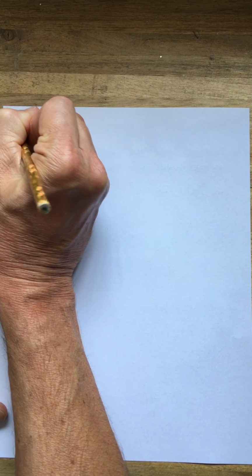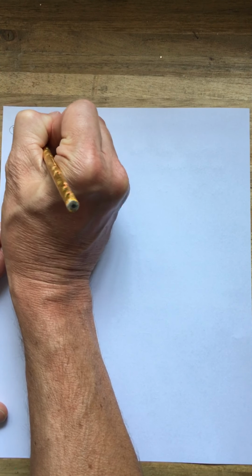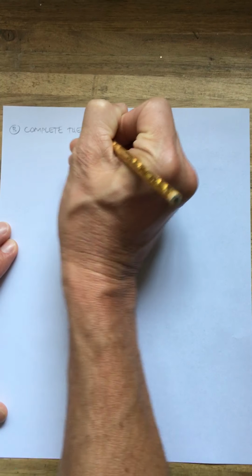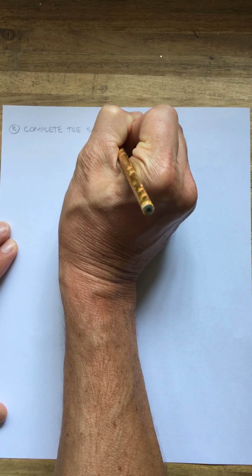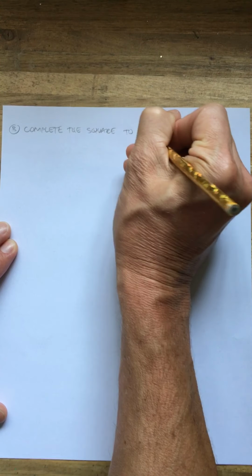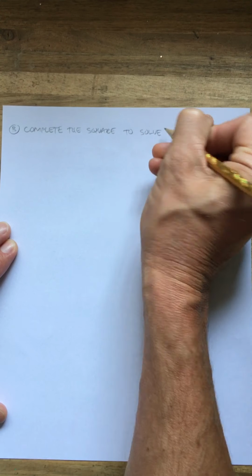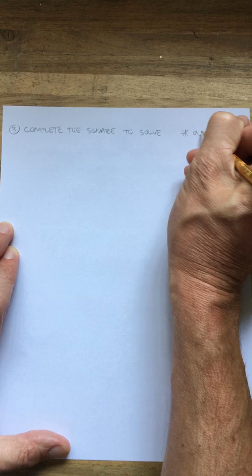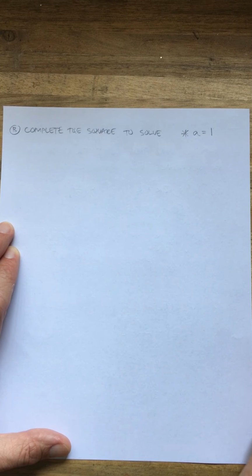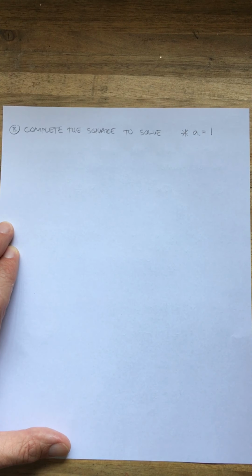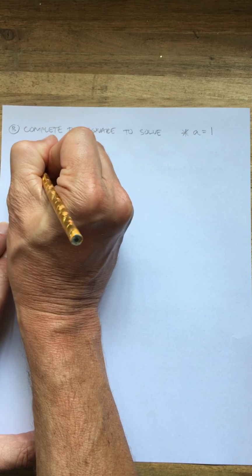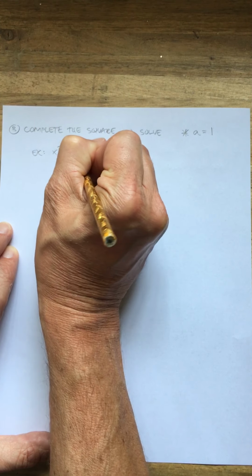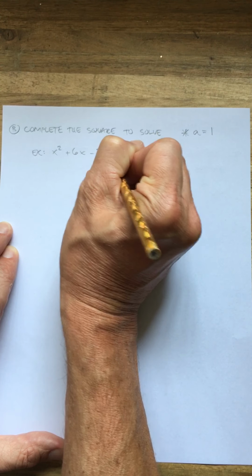Part B, complete the square to solve. Okay, and just a note, A has to equal 1. Okay, A has to equal 1. All right, so let's do one. Example: x squared plus 6x minus 3 equals 0.